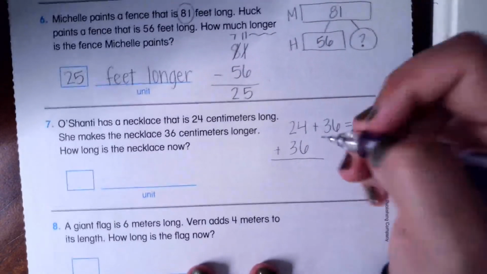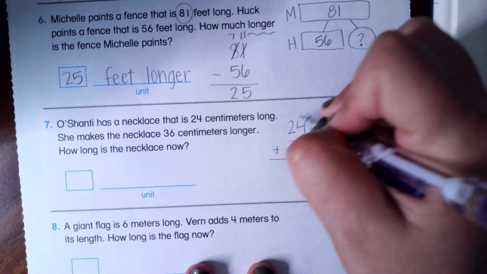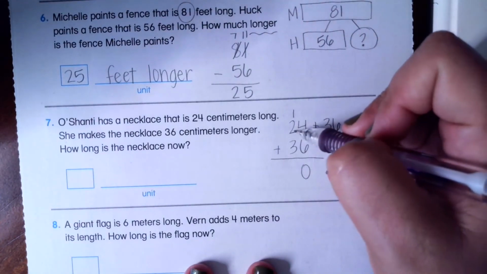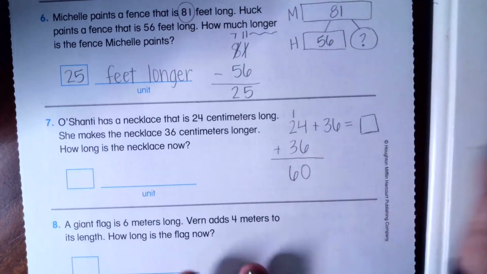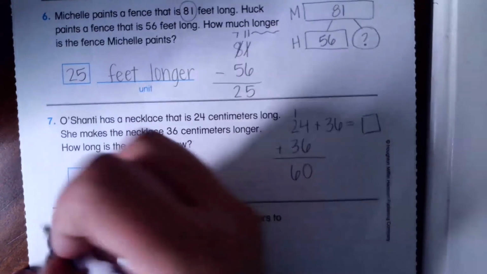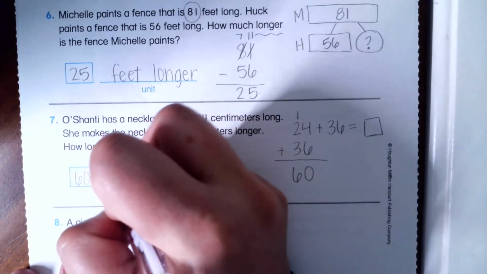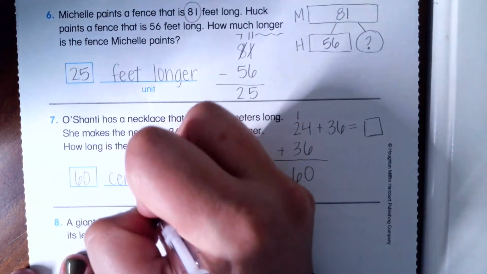All right, when we add 4 plus 6, we get 10, and then a new group, 1 plus 2 plus 3, which gives us 6. So her necklace is now 60 centimeters long.